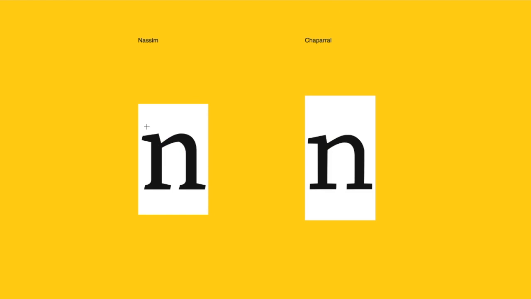We can also see how the flat serifs are handled. Just notice the angularity of this form in Nassim versus Chaparral's attention to the flat serif. And a big differentiation between the two is their feet serifs, their bottom serifs in this case. We can see a smooth transition on the left side of Nassim and a much more abrupt motion on the right side. It's more of a directional serif as opposed to an equally distant serif on both sides.